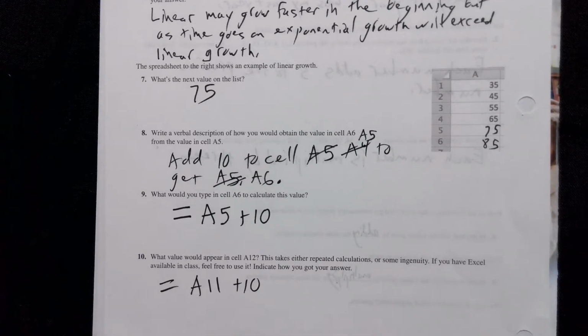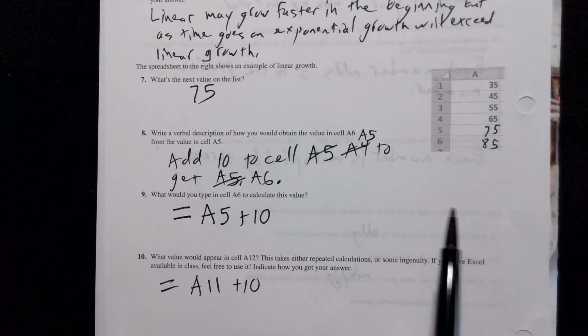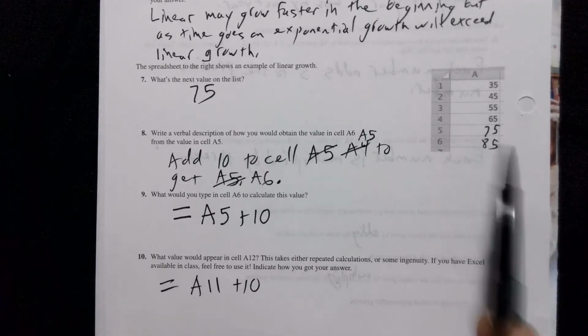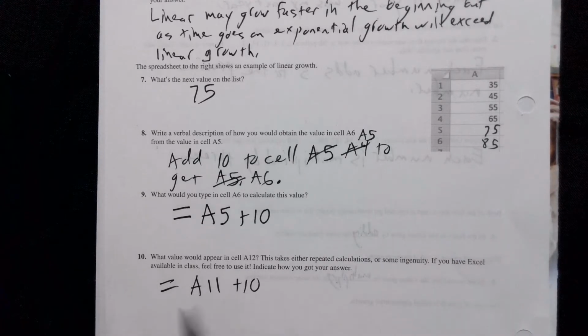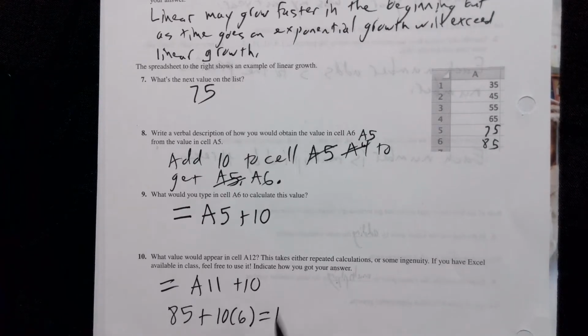That would give us A12. Or if we don't have all of those values, we could start with A6. So we could have 85 plus 10 times 6, which would give us 145. And this would actually be the answer for A12.